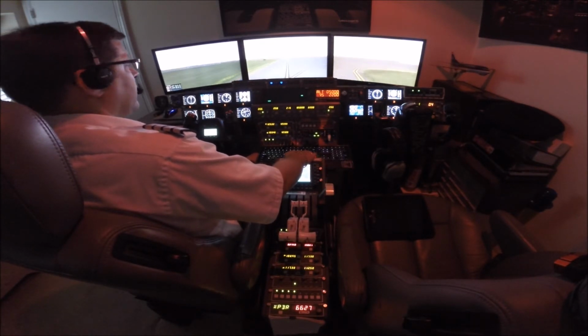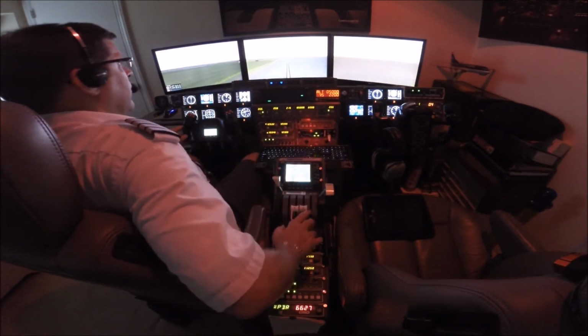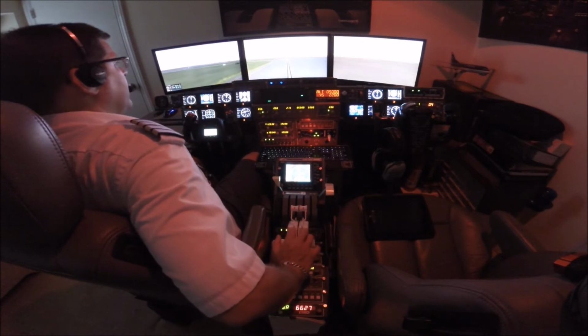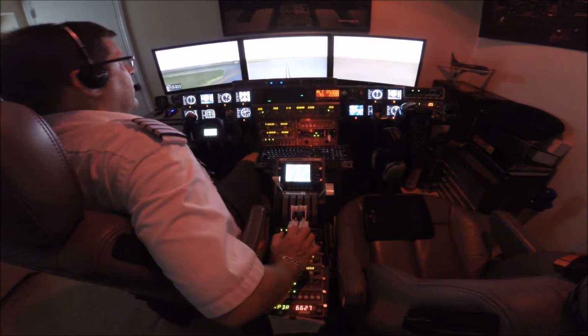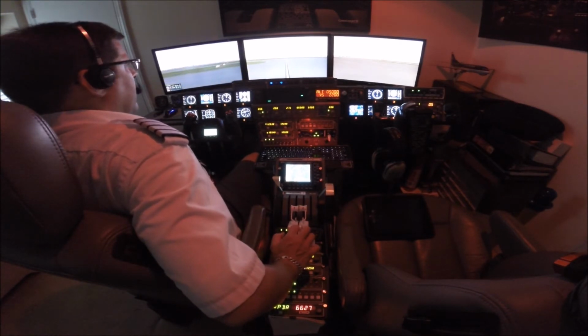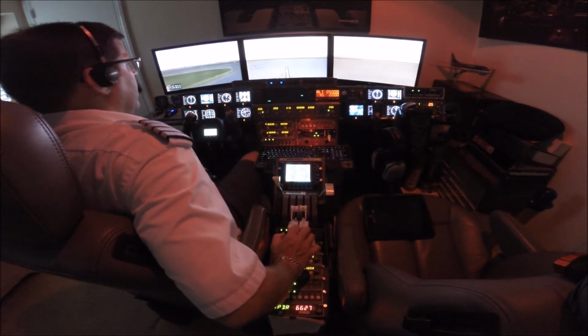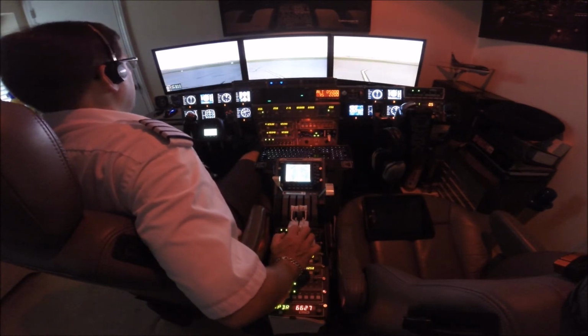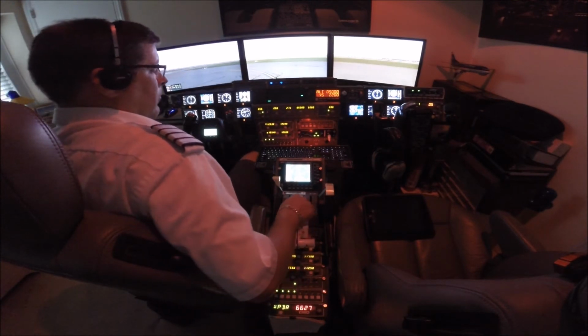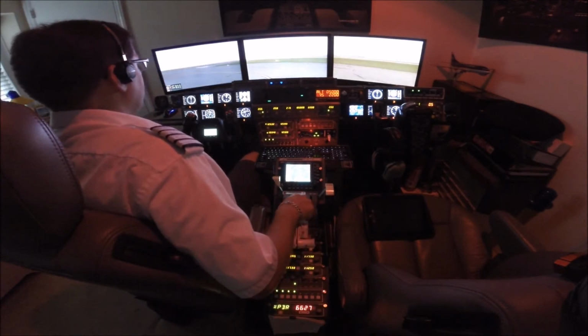Any failure after VR, we will take it to the air and troubleshoot, return to Philadelphia. V1 will be 131, VR will be 139, and we'll expect radar vectors to Pottstown.